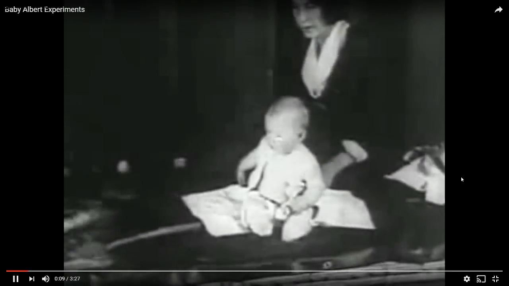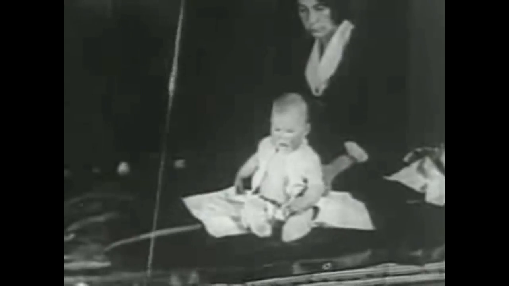In the early part of the 20th century, psychologists John Watson and Rosalie Rayner set out to teach a baby boy called Little Albert to fear white rats using the principle of classical conditioning. This is a film of their work. The film shows several phases of their study. First, as you see here, the investigators demonstrated that prior to conditioning, Little Albert had no fears of any animals, including, of course, white rats.